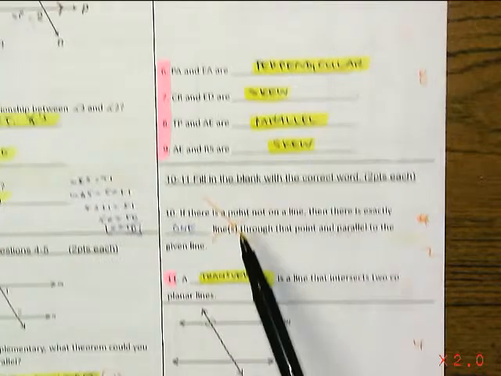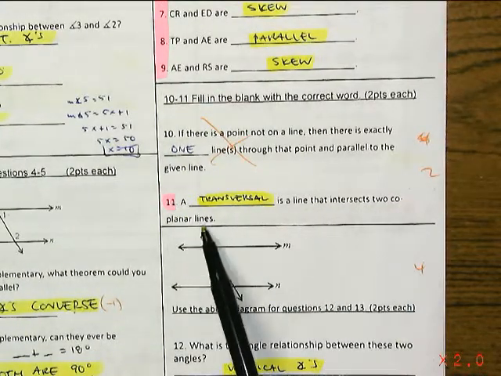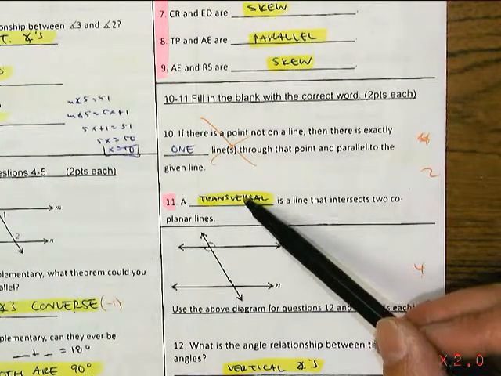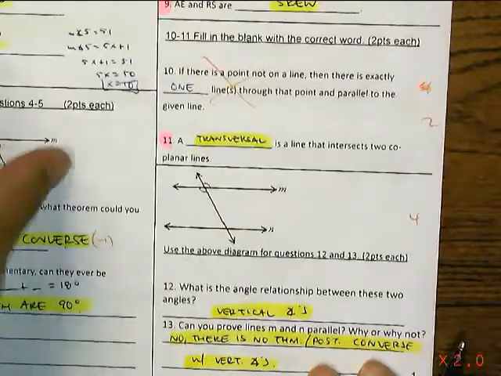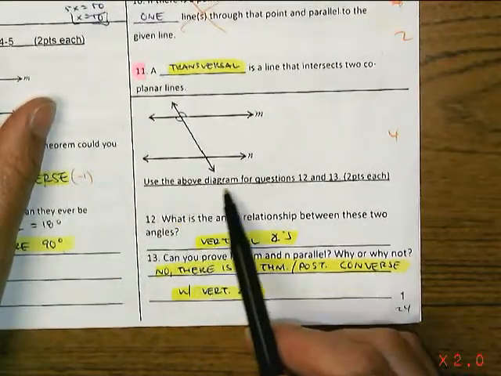Question number 10 didn't count. I just crossed it off. Question number 11. A blank is a line that intersects two coplanar lines. Essentially, if you look down here, 2 lines, that's called the transversal. Questions 12 and 13. Use the above diagram for questions 12 and 13.